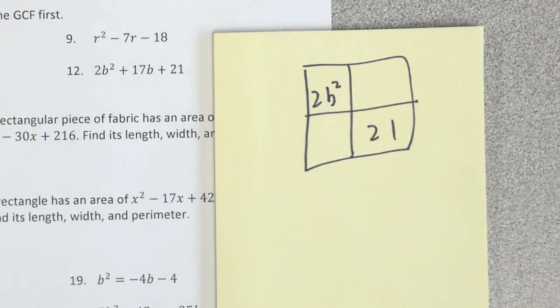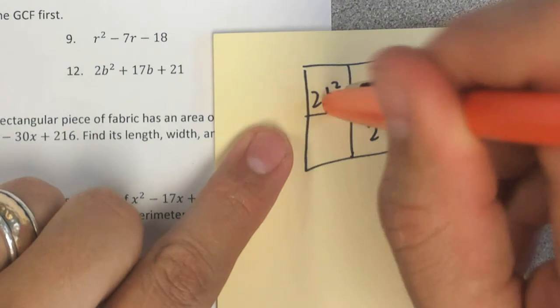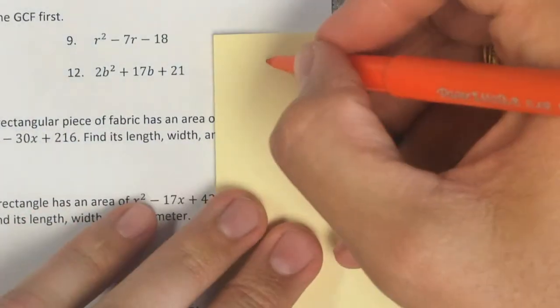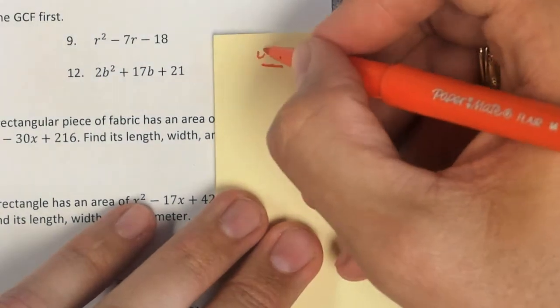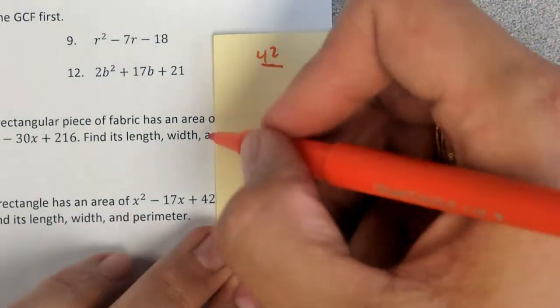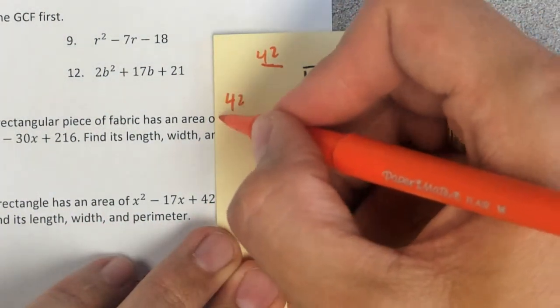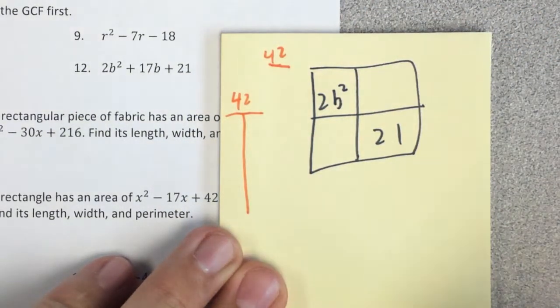First thing I want you to do is take the numbers in here. I don't care about the b, I just want the numbers. And I want 21 times 2. That's going to be 42. So I want you to factor 42.